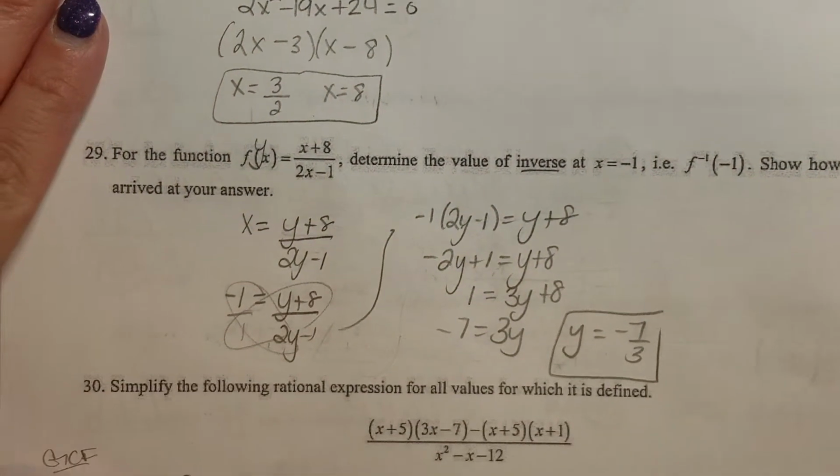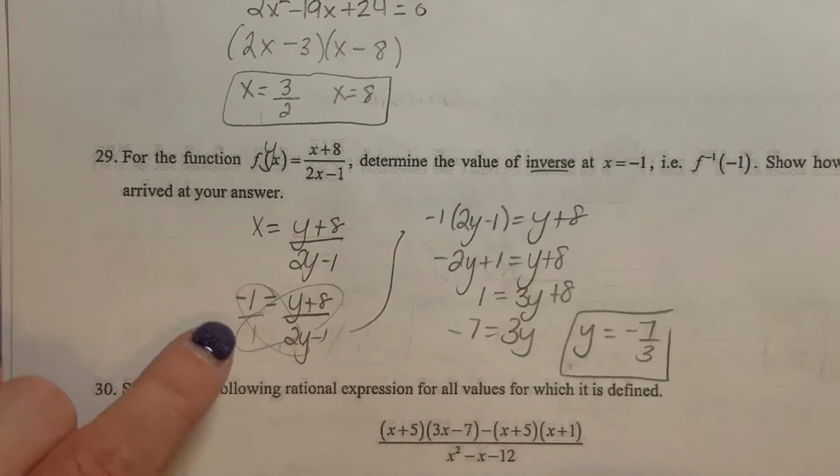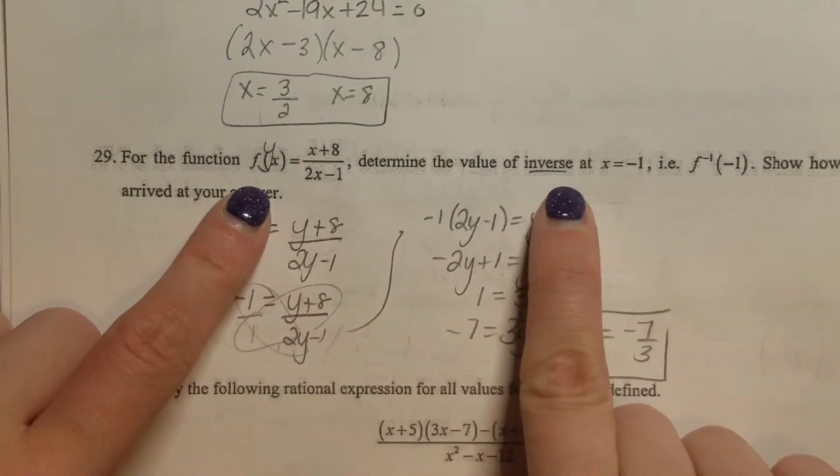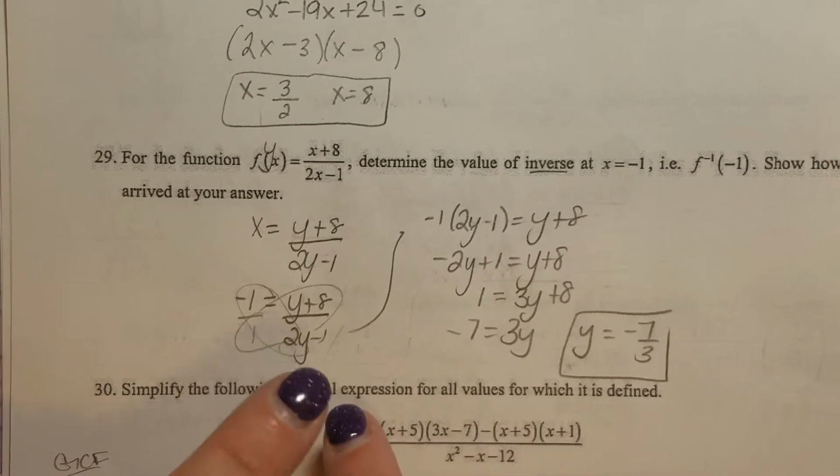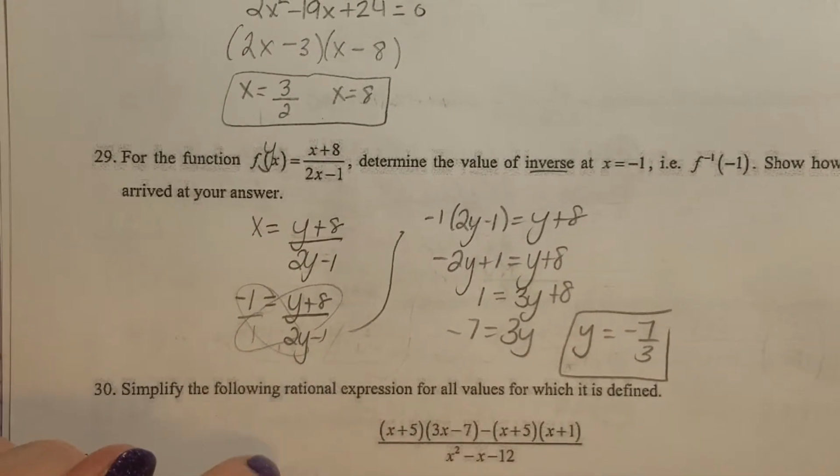Number 29, for this function, determine the value of the inverse. Now this particular question doesn't actually ask us for the equation of the inverse.